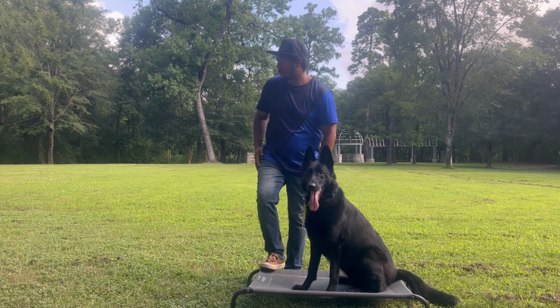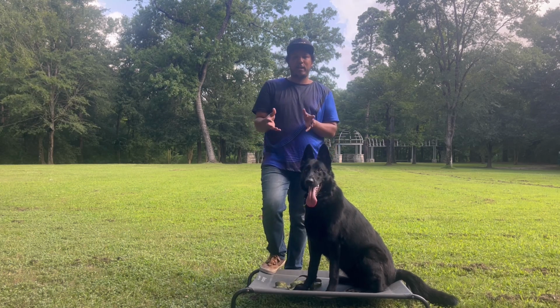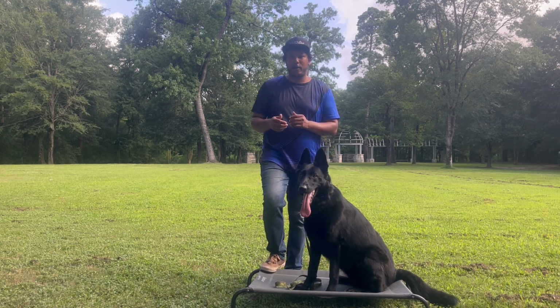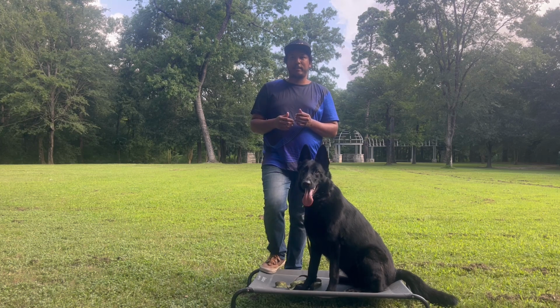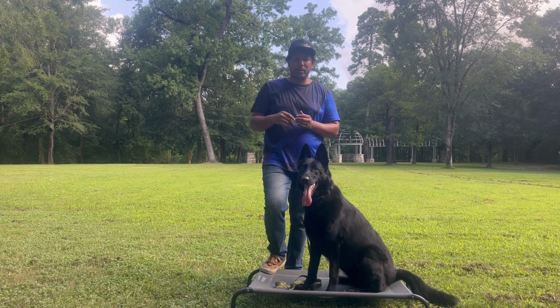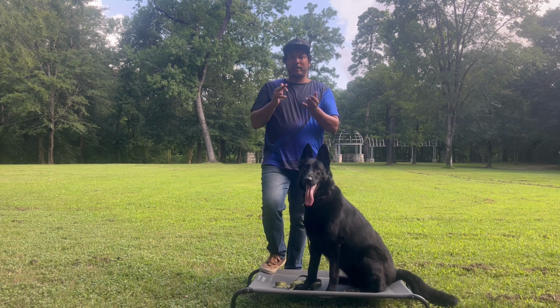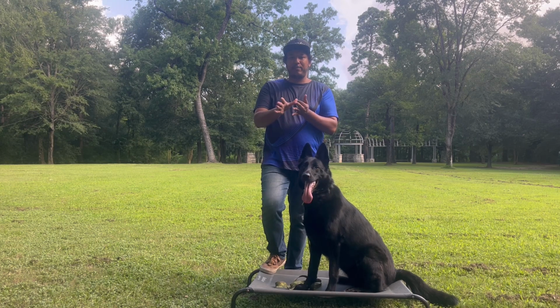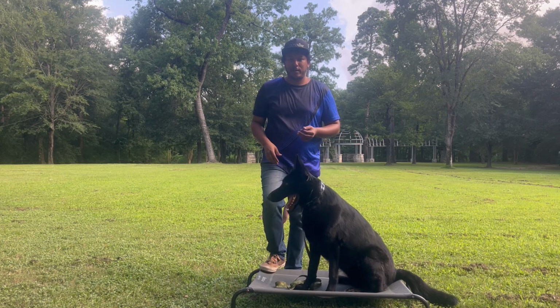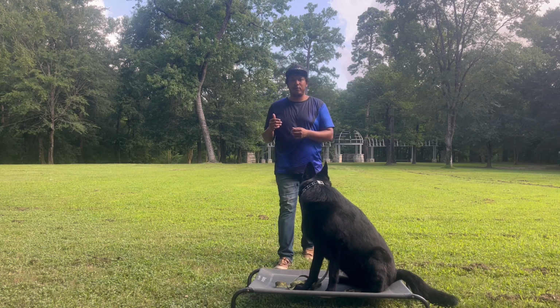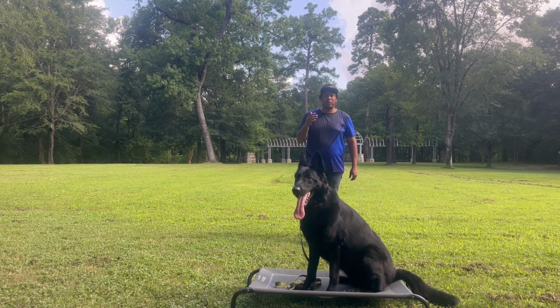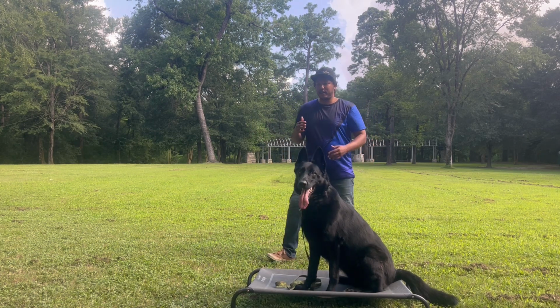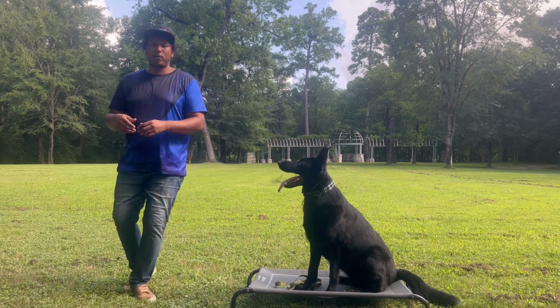Now, once you ask for a command, you kind of have to test it a little bit. So you're gonna test it in different, she sees a squirrel right there. You're gonna test it in distance, duration, and position, right? How far away from the dog you are, how long she's been on the bed, and if you're moving around a lot.